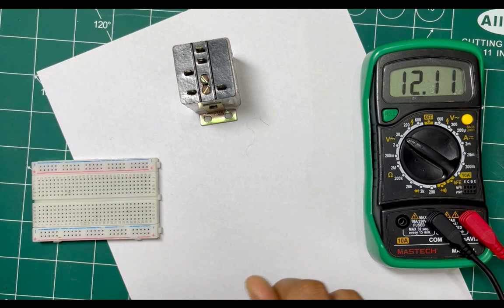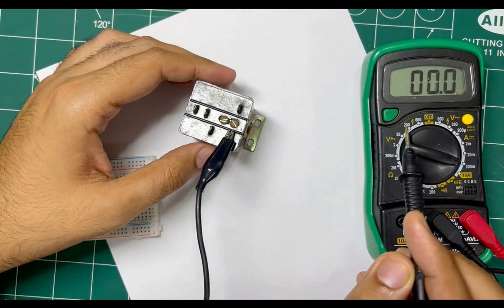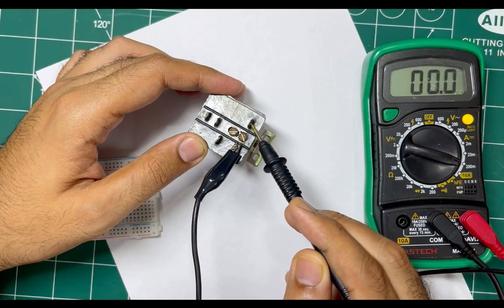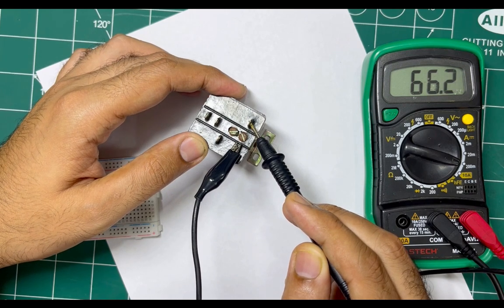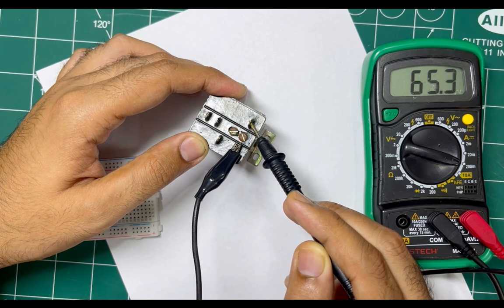Let me flip my multimeter into the current mode and make the required connections. I have wired the relay so that the multimeter is in series with the relay. Now if I touch the probe, the relay has clicked and we can see that it's drawing around 66 milliamps of current.